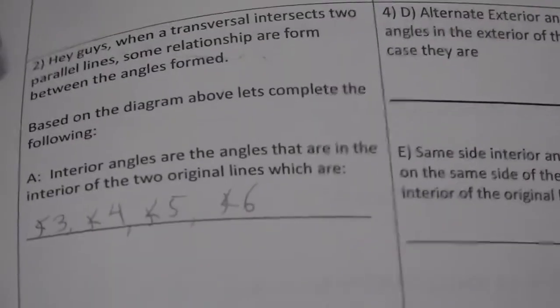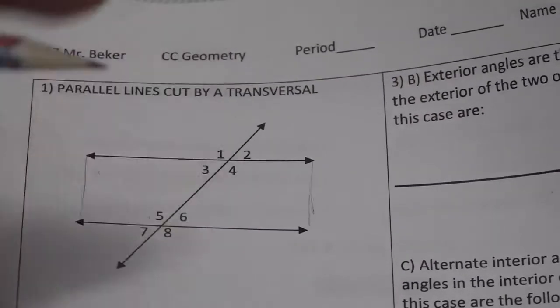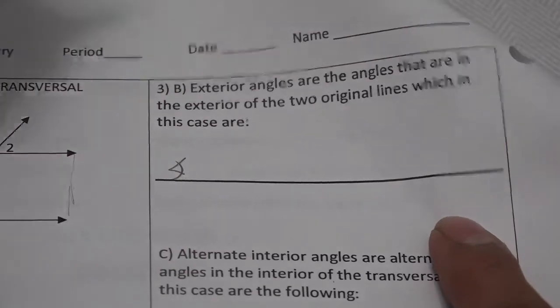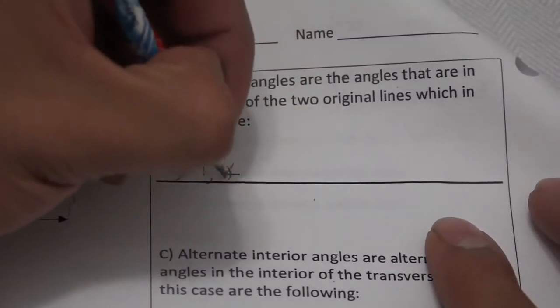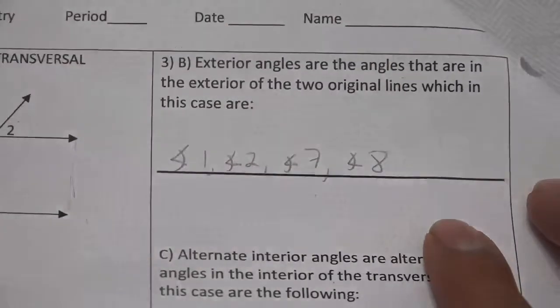Okay, so now exterior angles. Exterior angles are angles that are in the exterior. So that will be 1, 2, 7, and 8. So angle 1, angle 2, angle 7, and angle 8.